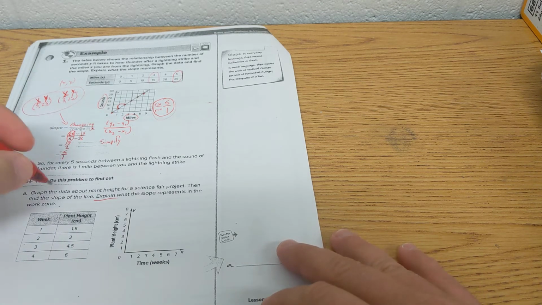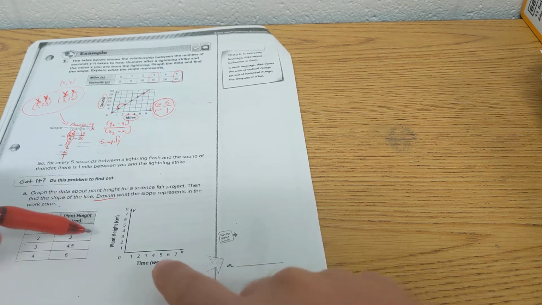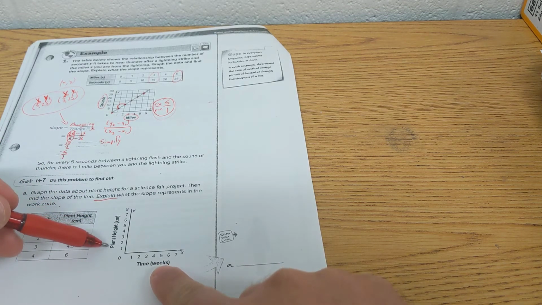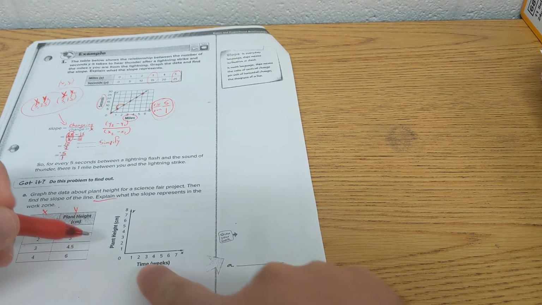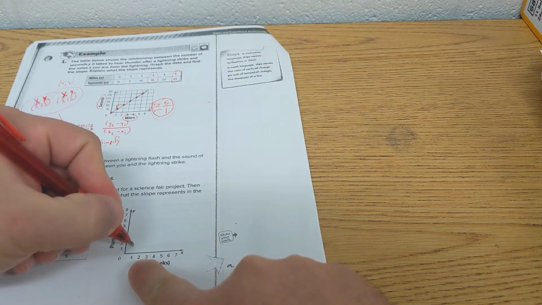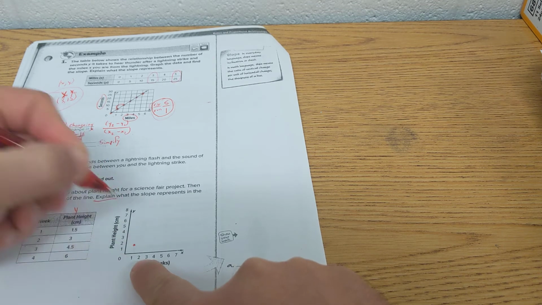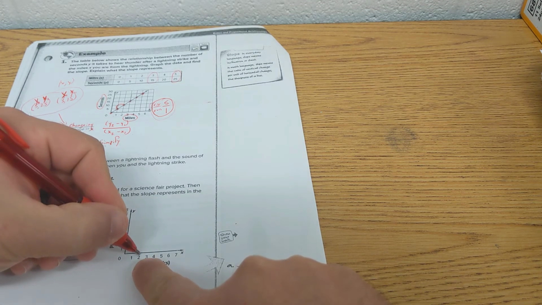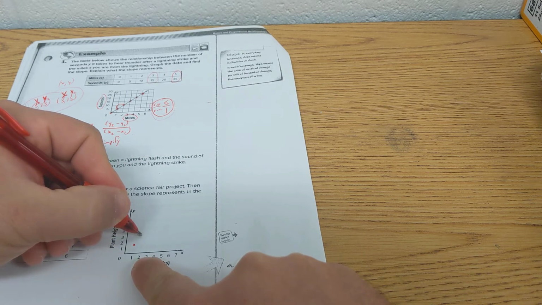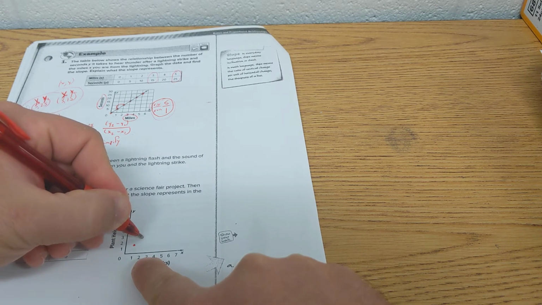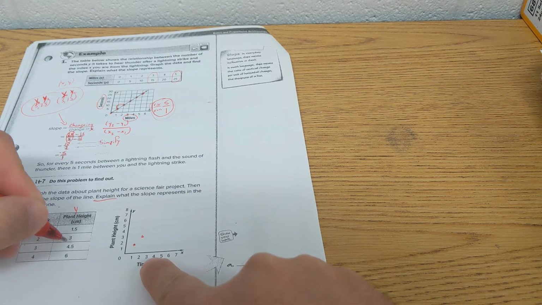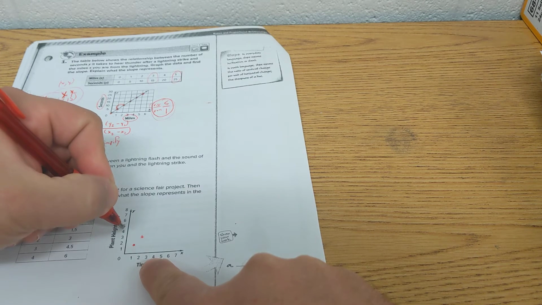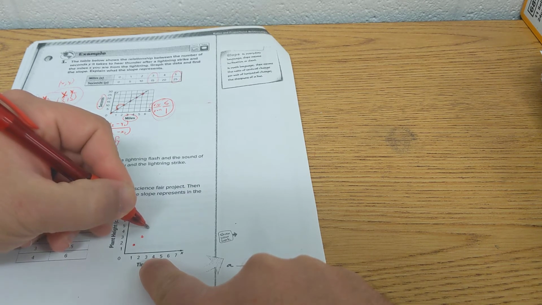So the first one, we've already got our x and y labeled. This is my x, this is my y. I'm going to go over 1 and up 1.5, so I'm guessing somewhere right in there. Then I'm going over 2 and up 3, so I'm assuming right there. 3 weeks, 4.5 centimeters, so about halfway.